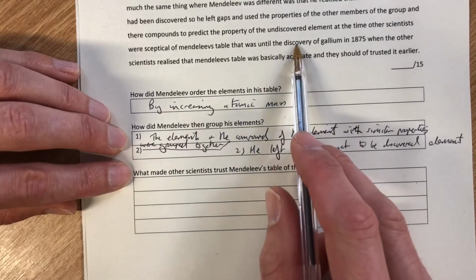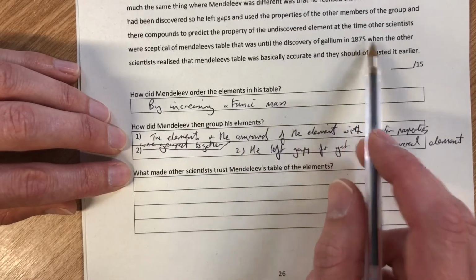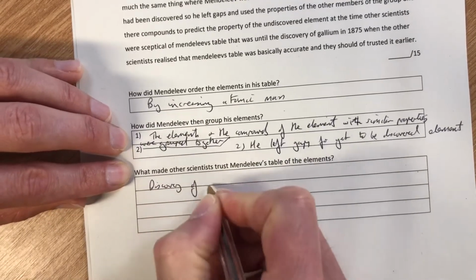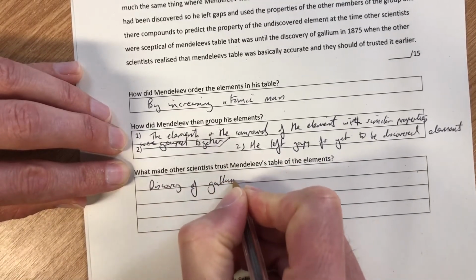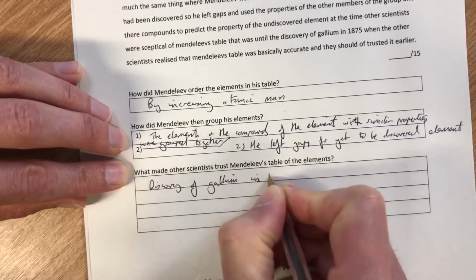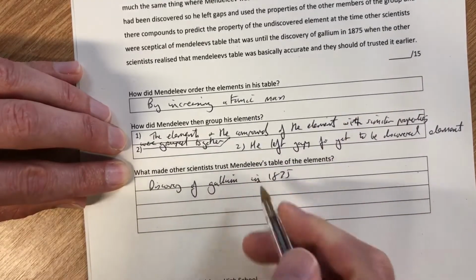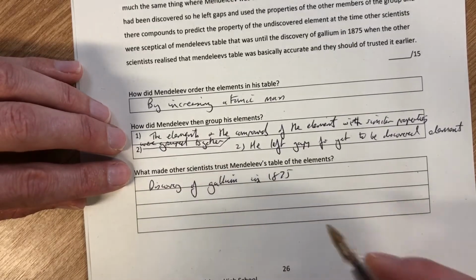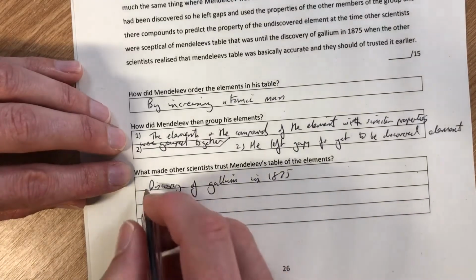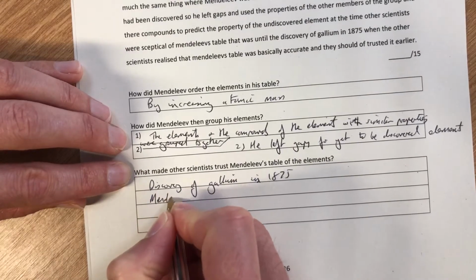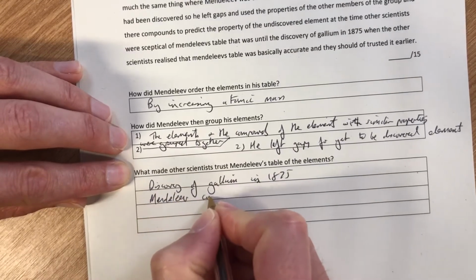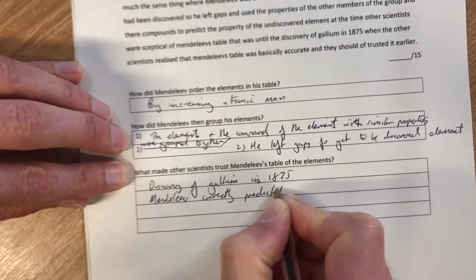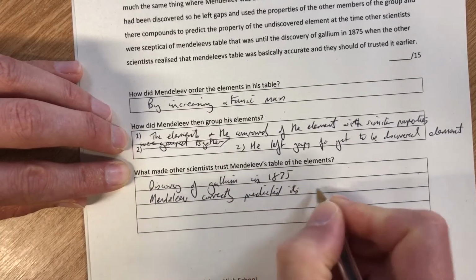And so it says at the bottom here, the discovery of gallium in 1875. I don't think you need to learn the date, or even maybe the elements. You just need to know that elements were then discovered, and Mendeleev correctly predicted its properties.